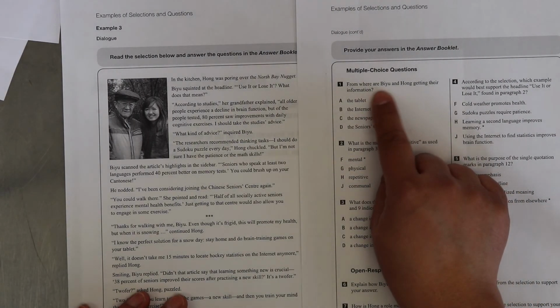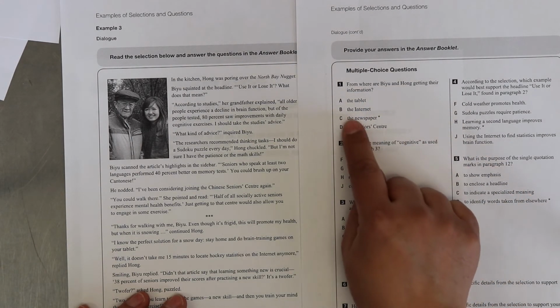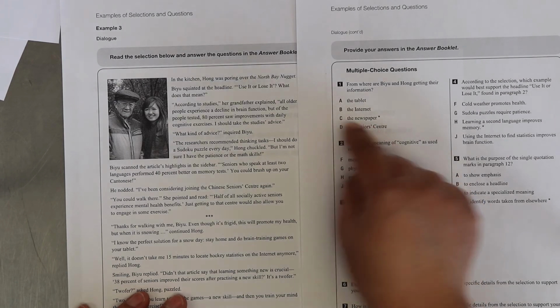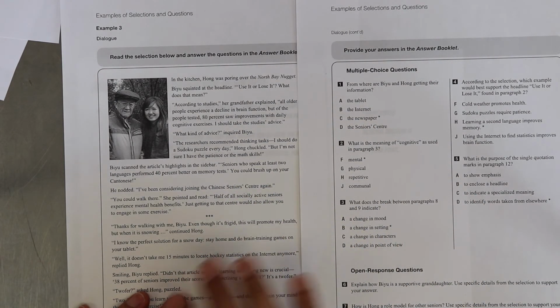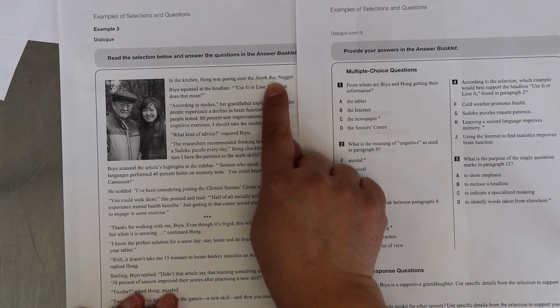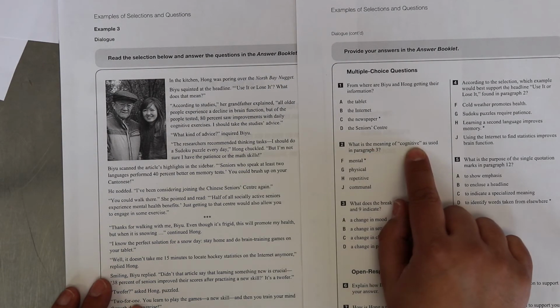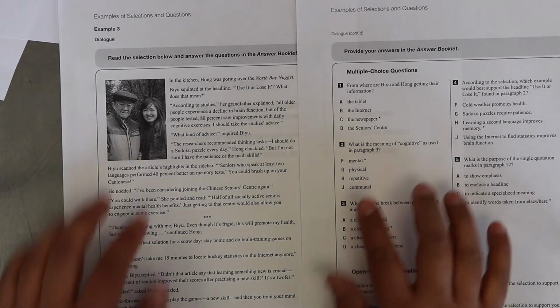So here I have the multiple choice questions next to the reading. All right, so the first question was asking where they're getting their information from. The answer is the newspaper. It's not, again, explicitly stated in the text. It just says it's from the North Bay Nugget. Now, it could be an online newspaper, but generally speaking, you have to assume or infer that that is a newspaper.